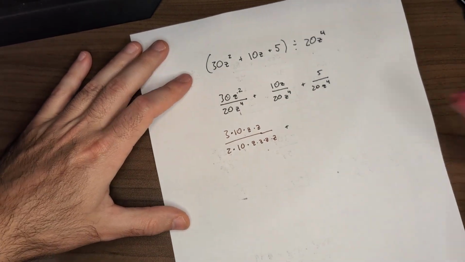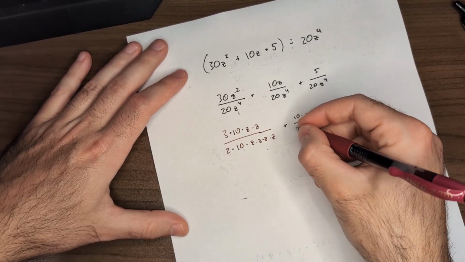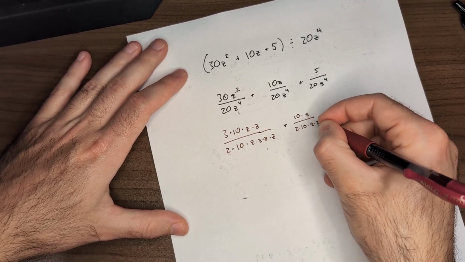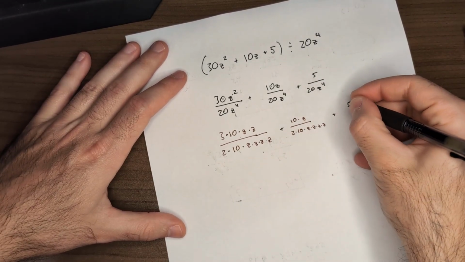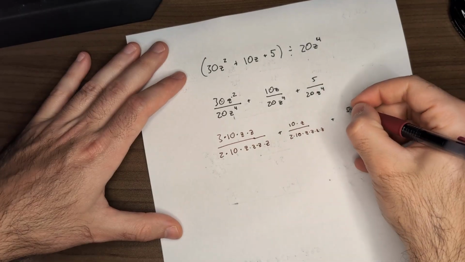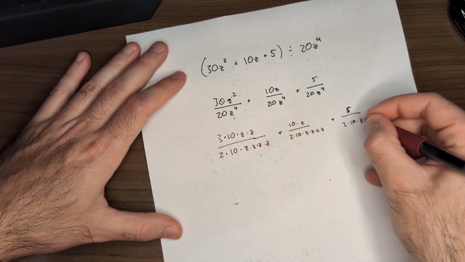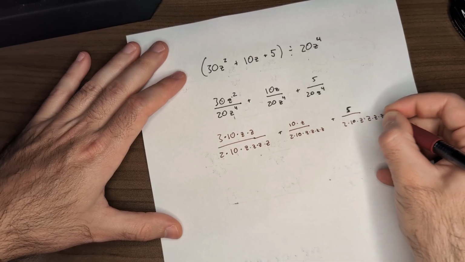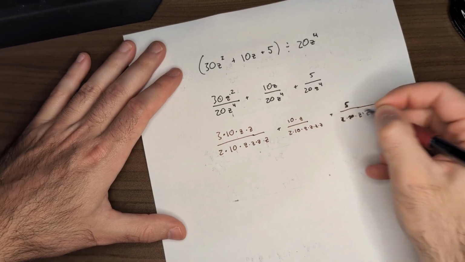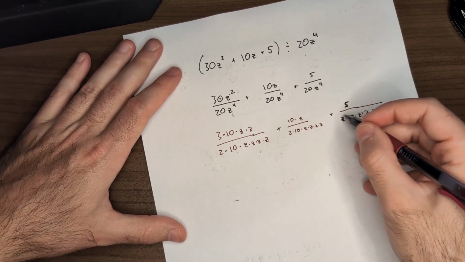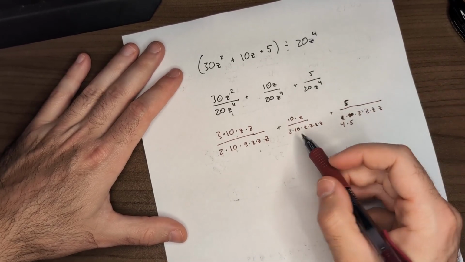Plus 10, we could just say it's 10 times z over 2 times 10 times z times z times z times z. And we could do this one as a 5 over 2 times 10 times z times z times z times z. Actually, we probably don't want to write this as 2 times 10. We can write this instead as a factor. How can we write 20 with a factor of 5? We can write it as 4 times 5. 4 times 5 is 20.